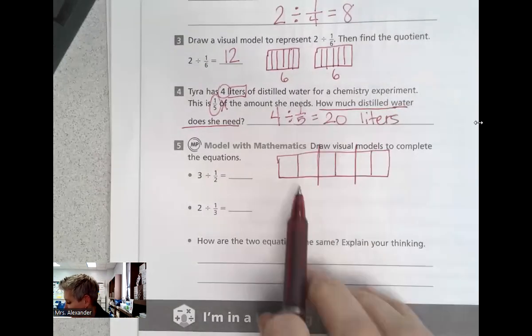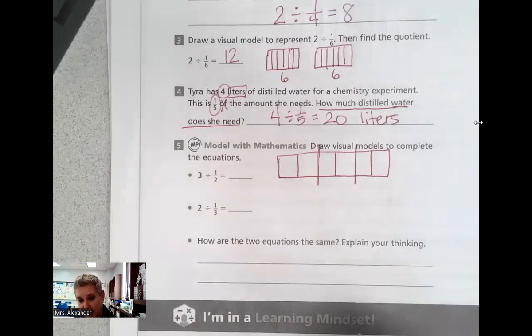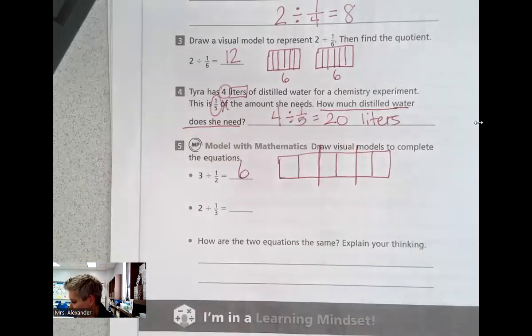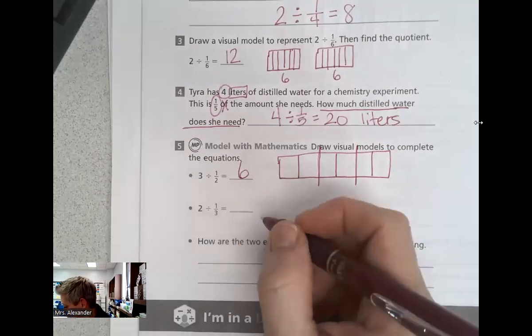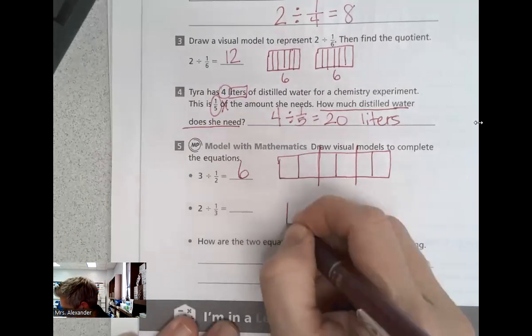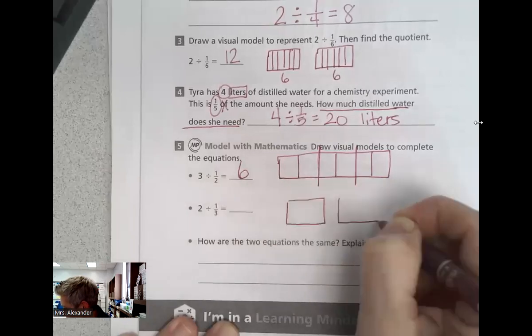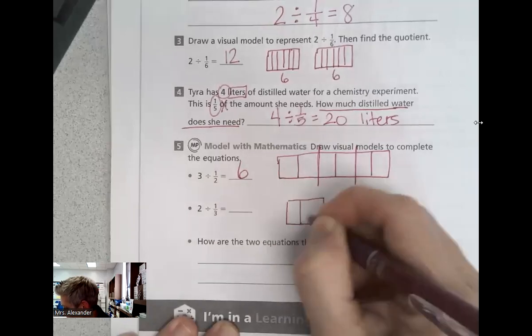So if I have 3 parts divided in half, what do I have? Hopefully you said 6. If I have 2 divided by 1/3, let's do 1, 2, and divide them into thirds.